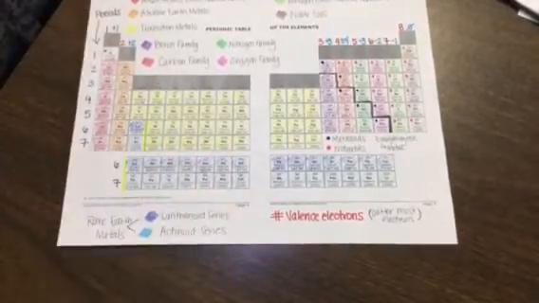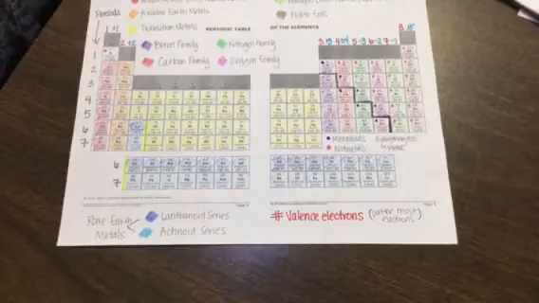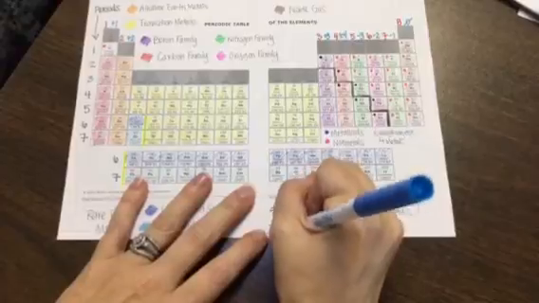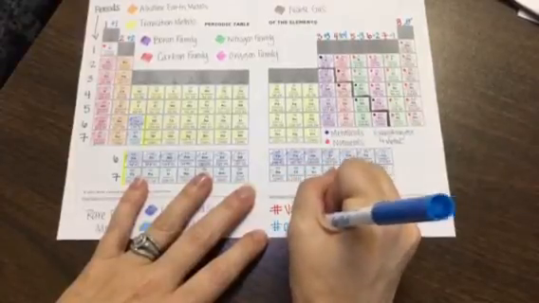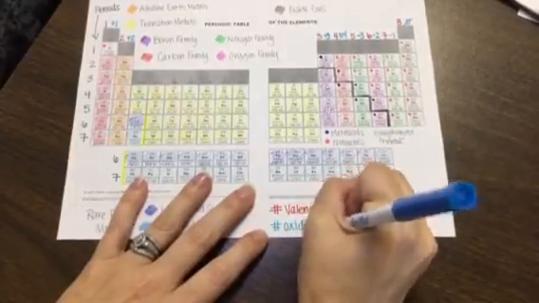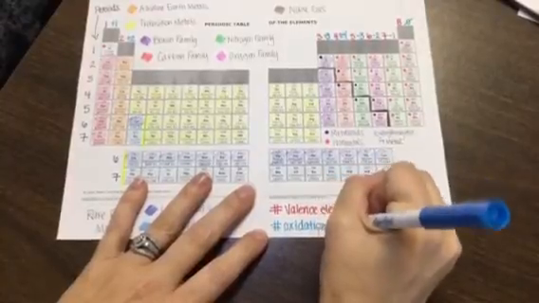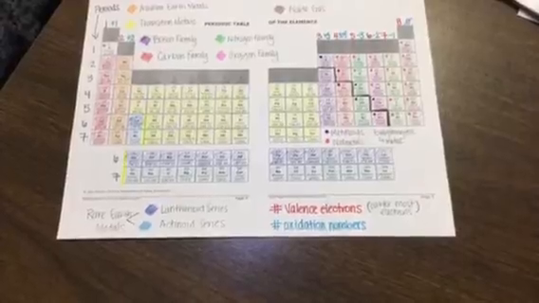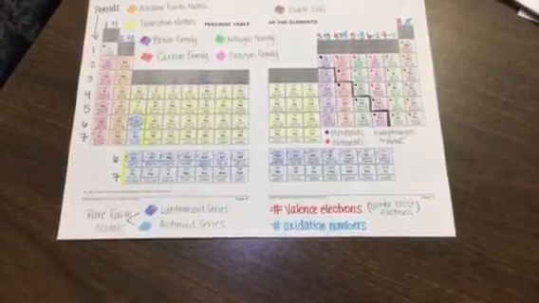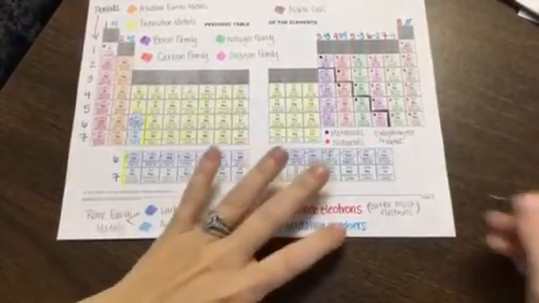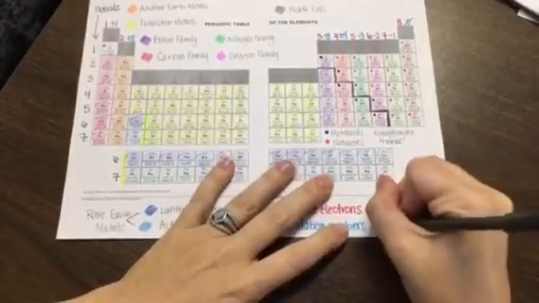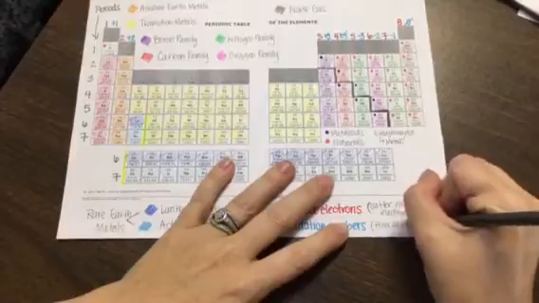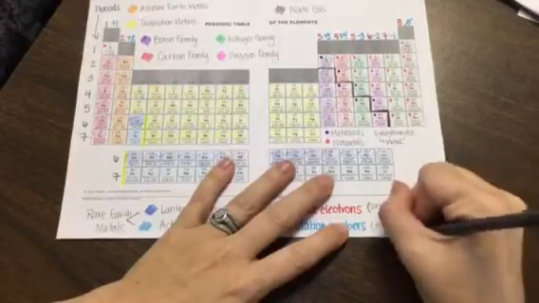And again, I'm going to come down at the bottom here. My blue numbers are my oxidation numbers. And oxidation numbers tell me how an element bonds.